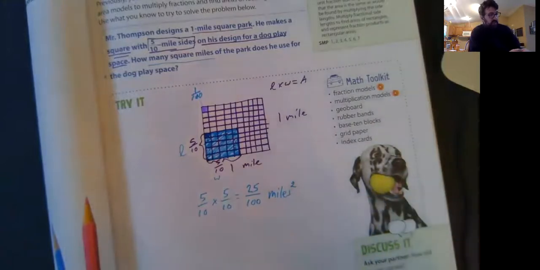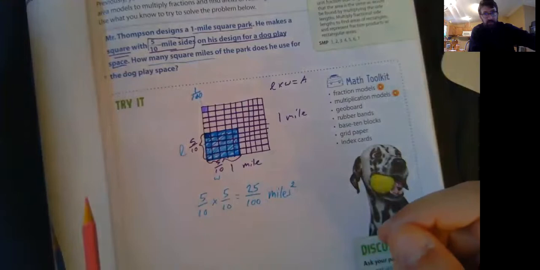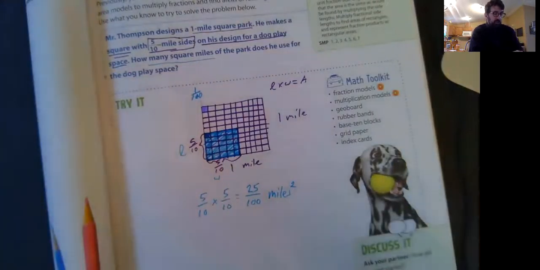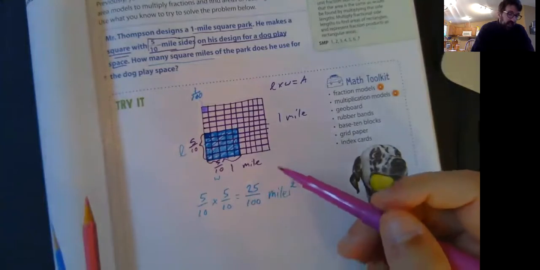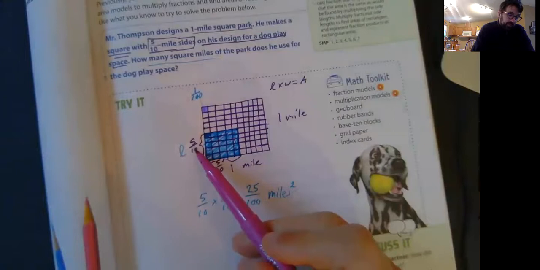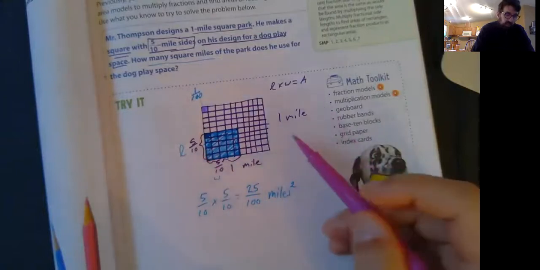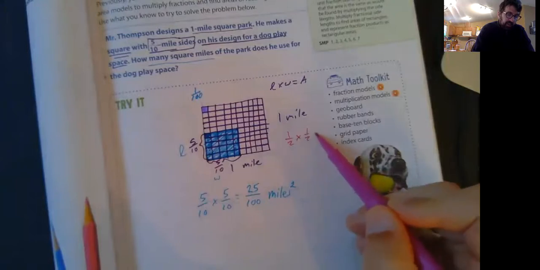Okay. Now, we can look at this a lot of different ways as well. Let's go ahead and extend our thinking here. Hopefully some of you are seeing the patterns that should be emerging when we start multiplying fractions by fractions. Also, some of you might be saying, well, hey, Mr. Smotches, 5/10 is just a half. So why can't I just do half of a half? That equals 1/4.